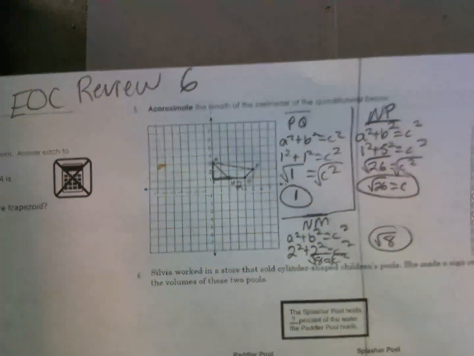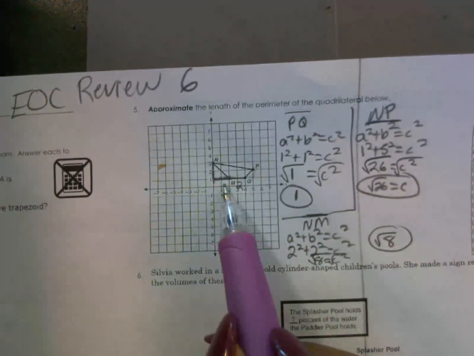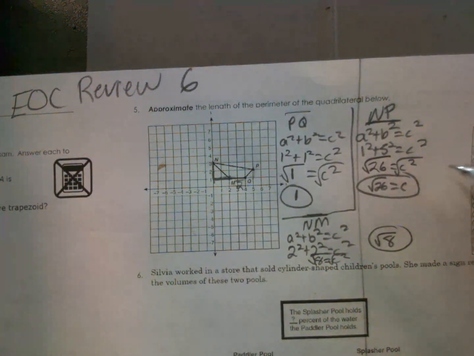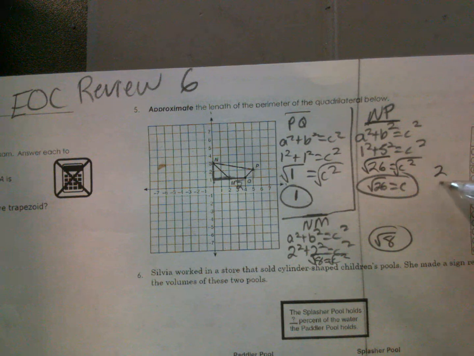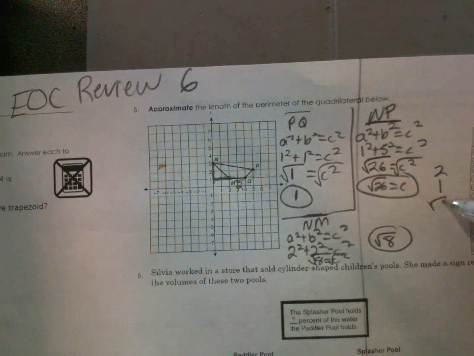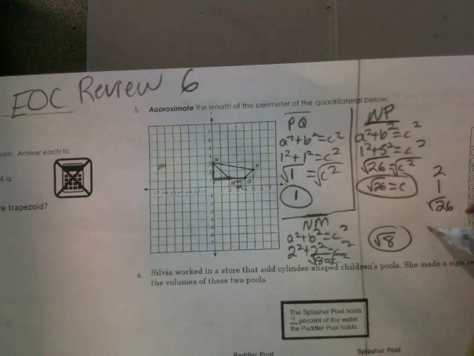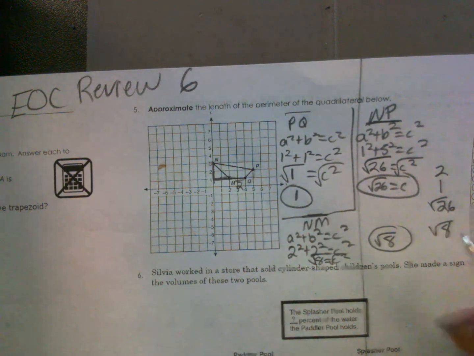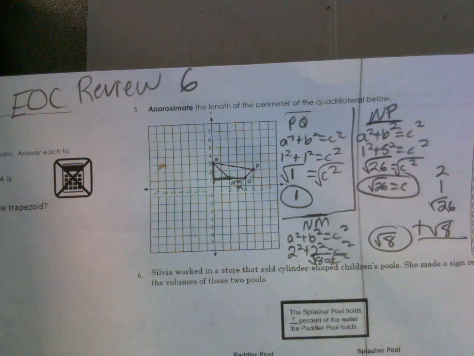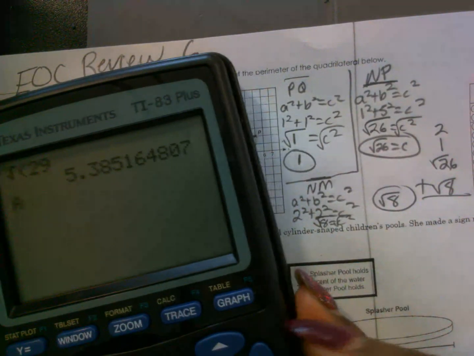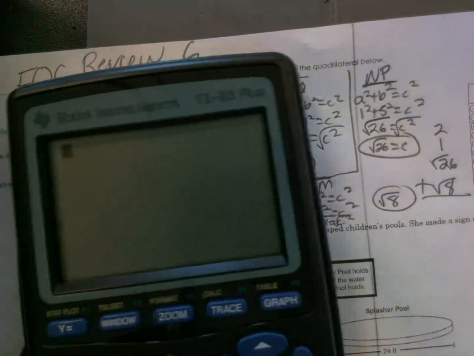So you're going to add all these lengths together. You got this 2 right here. So you got 2 plus 1 plus the square root of 26 plus the square root of 8. So let's add all of these together to see what we get in our calculator. Okay, so here we go. We're going to write this as a decimal.